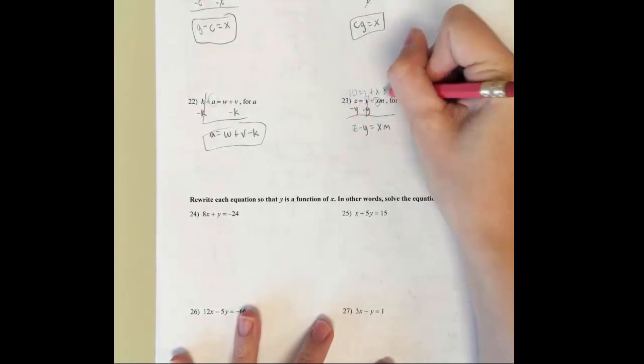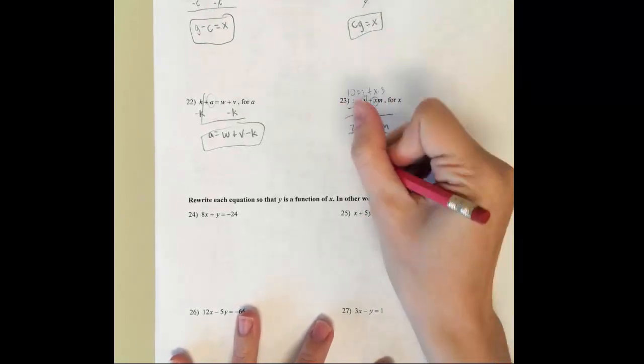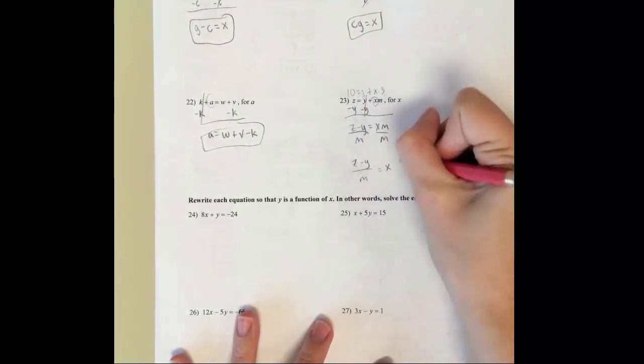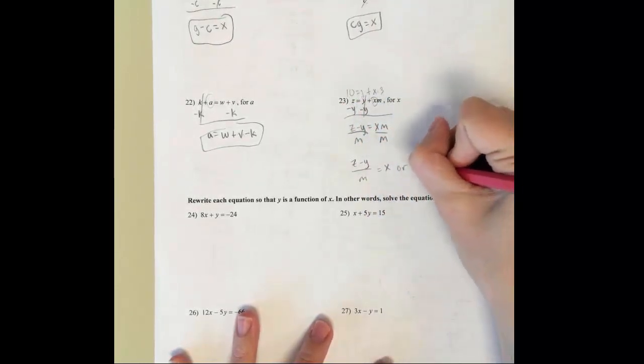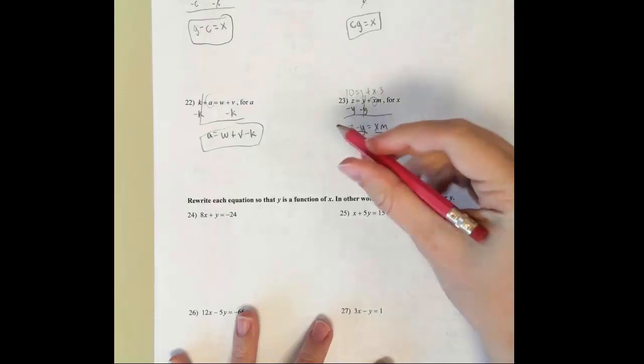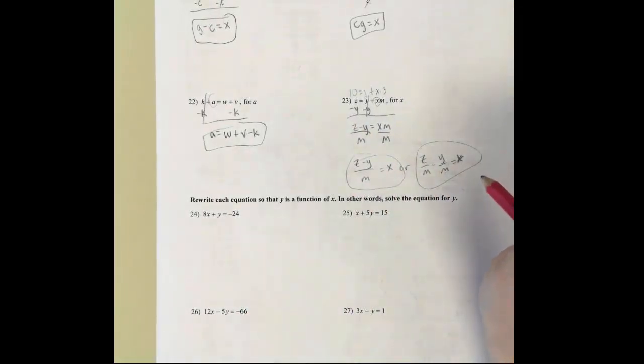And then we're going to divide by the m. And we can either write it as z minus y over m, or we could say z over m minus y over m. The m has to go on the bottom of both of them, so either just as one fraction or as 2 fractions, but it does need to go on the bottom of both. Last thing is solving for y.